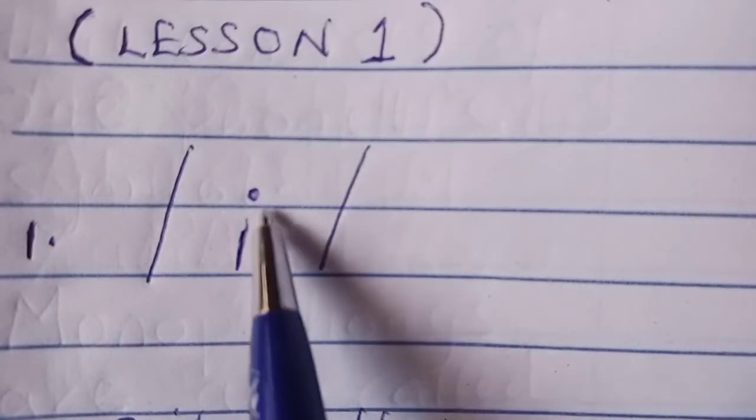As you can see, this is a sound, because it is sandwiched by 2 slashes. This is one phonetic symbol, only one symbol within these slashes. That is why this is a monophthong, because there is only one symbol here.